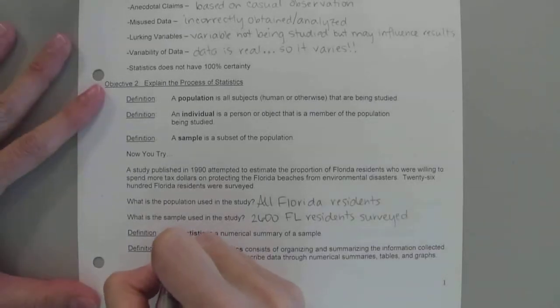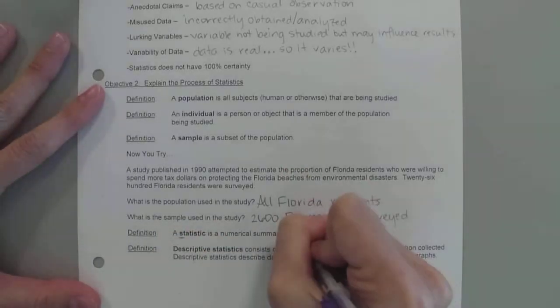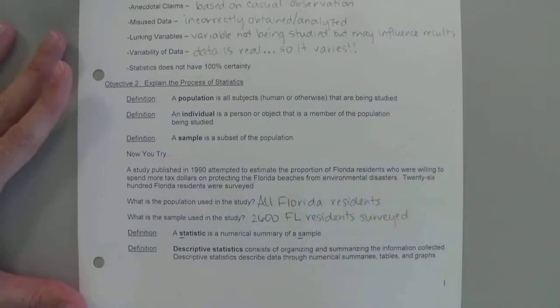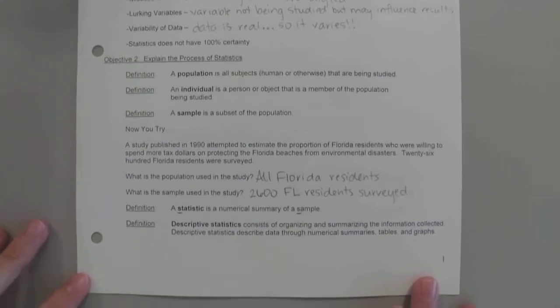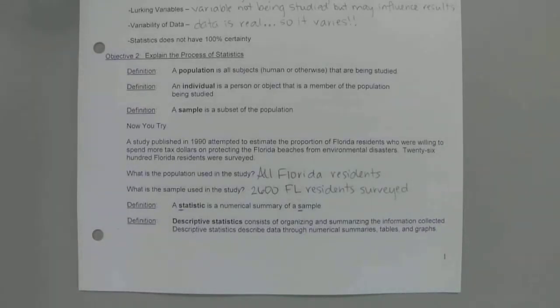So what I want to make note of is statistic starts with an S, and sample starts with an S, okay? So if you find a mean from a sample of people, that mean is called a statistic. But if you find a mean from a population of people, it's called something different, and you'll see in a second what that's called. All right, so there's two different types of statistics.